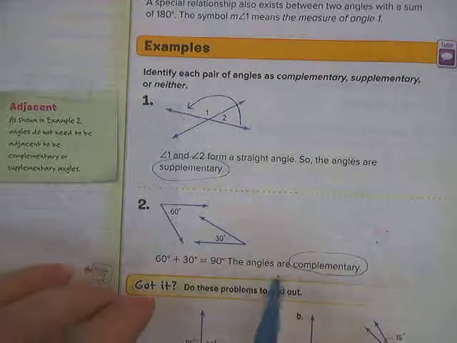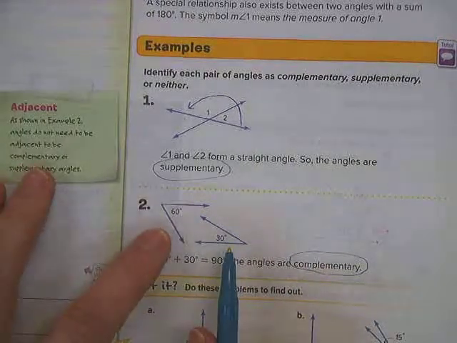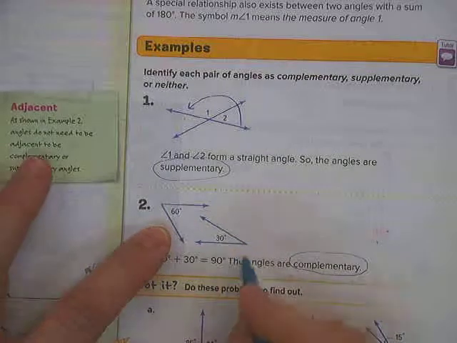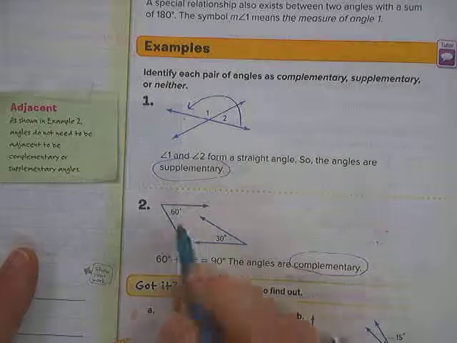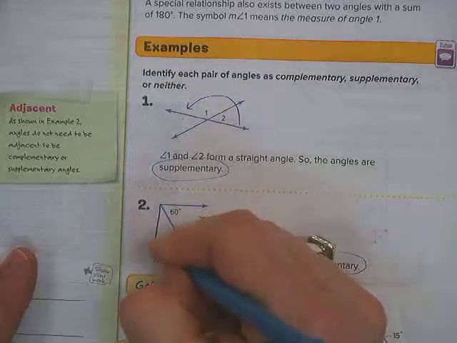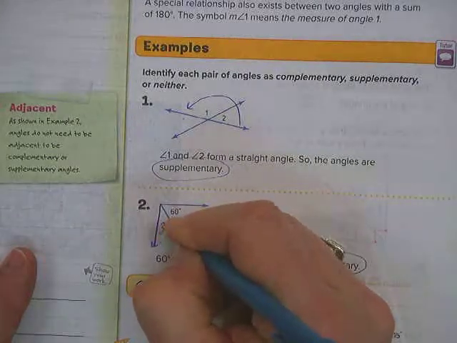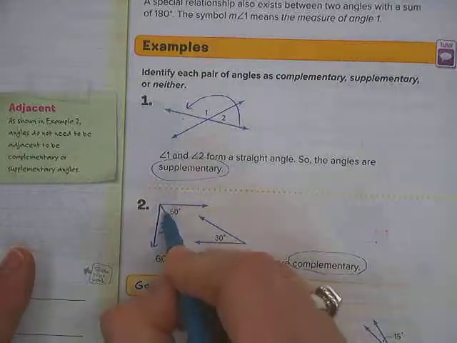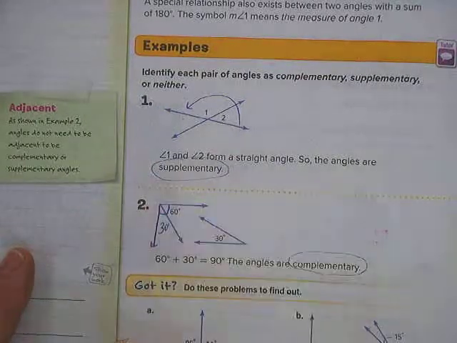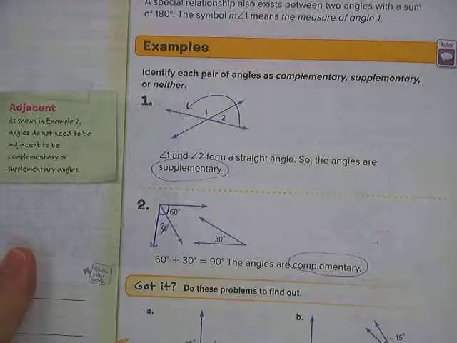Well, since they add up to 90, that makes them complementary. And in this case, these two don't look like a corner. But if we were to rearrange and take this angle and move it up here, do you see that if we put the 30-degree angle where the 60 left off, it would make a corner?